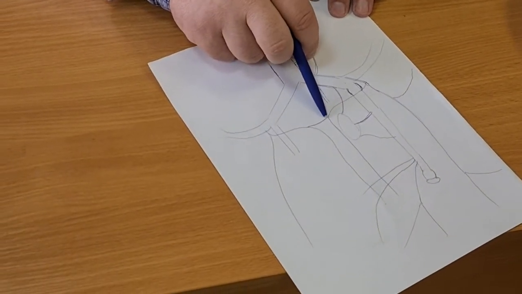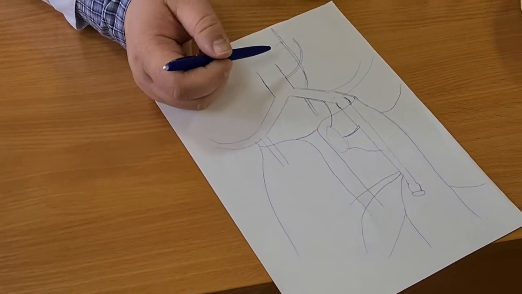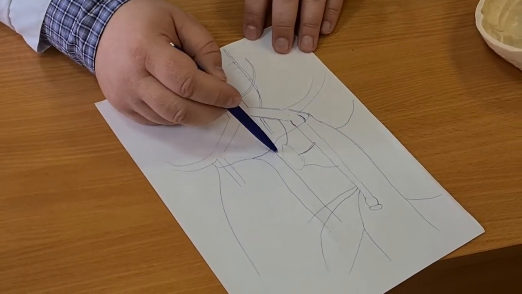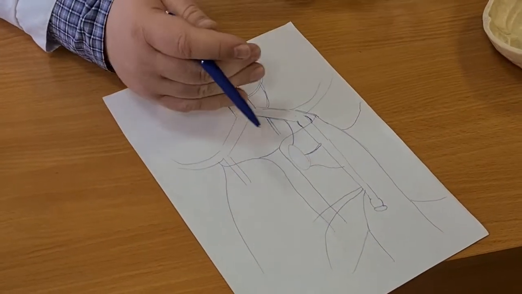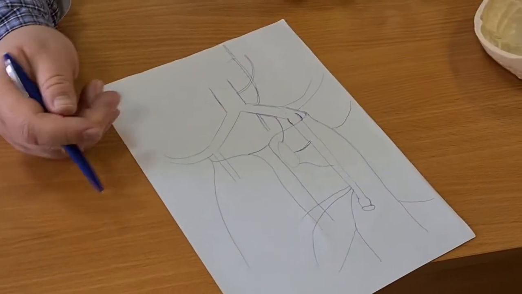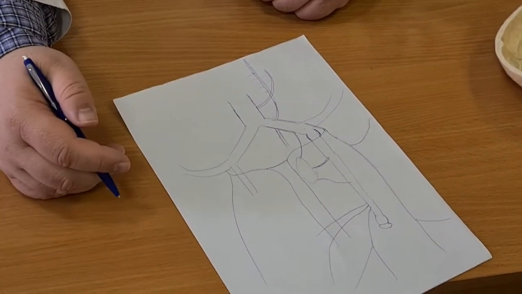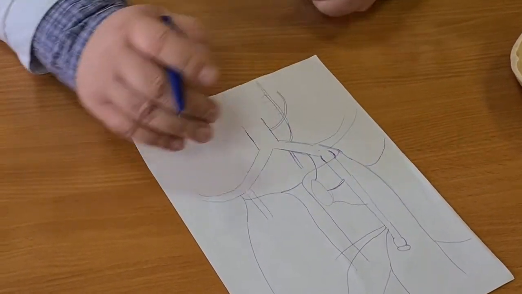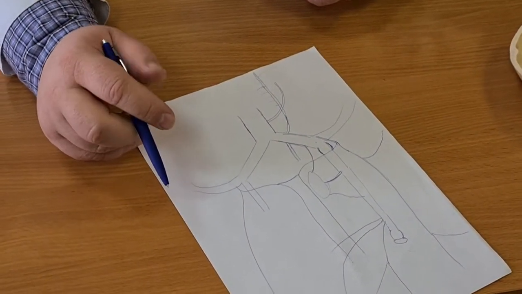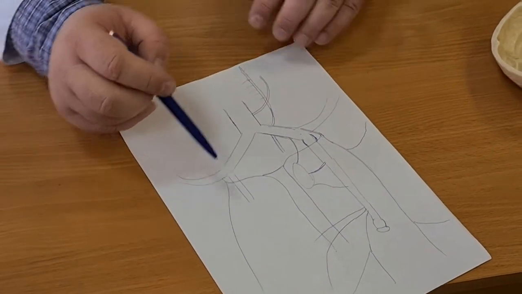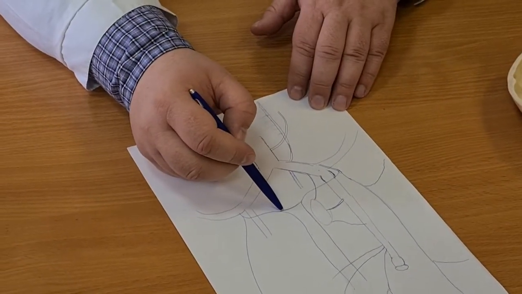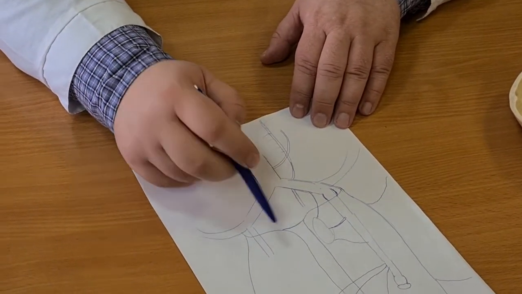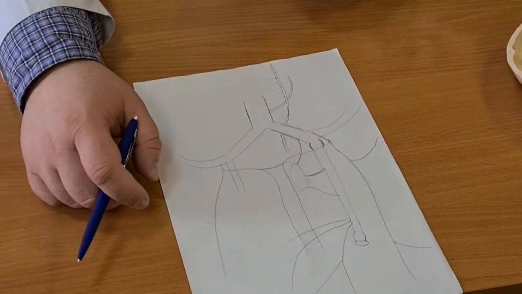And this arch and these veins take place in space between lamina superficialis fasciae colli propriae and lamina profunda fasciae colli propriae. And name of this space is spatium interaponeuroticum suprasternale. That is a place where jugular arch takes place. Arcus venosus juguli in spatium interaponeuroticum suprasternale.